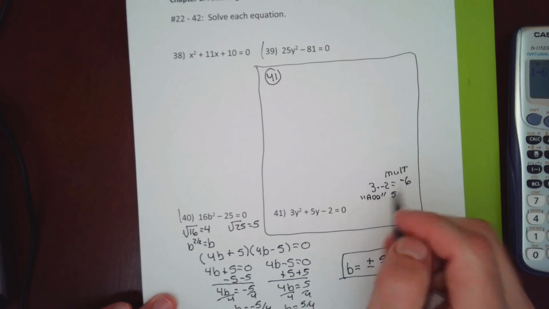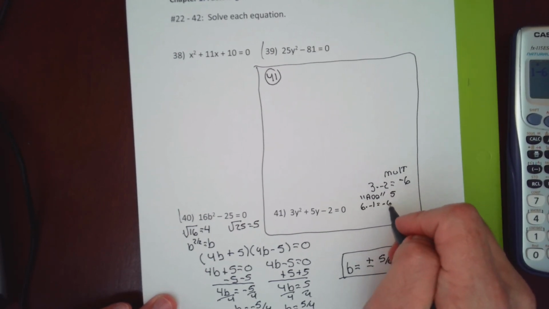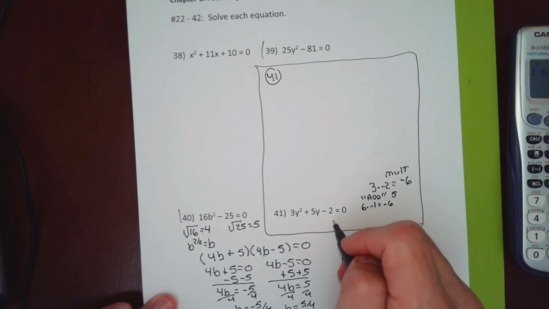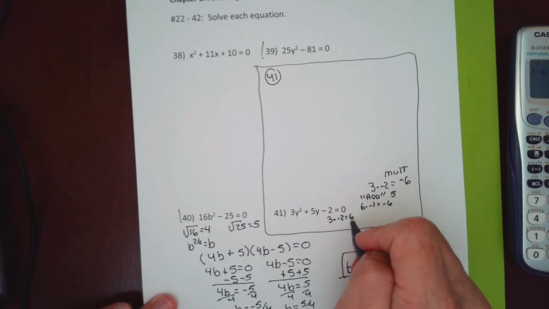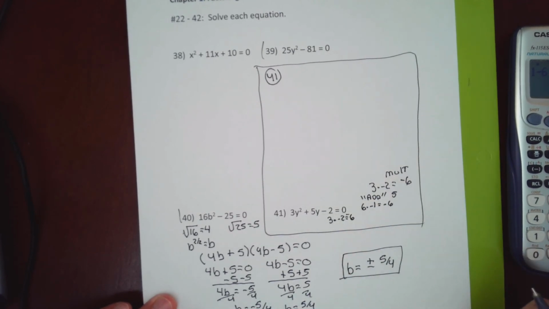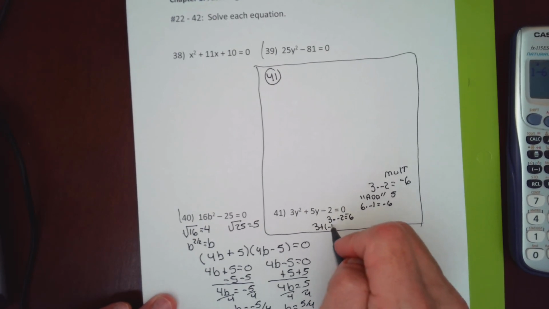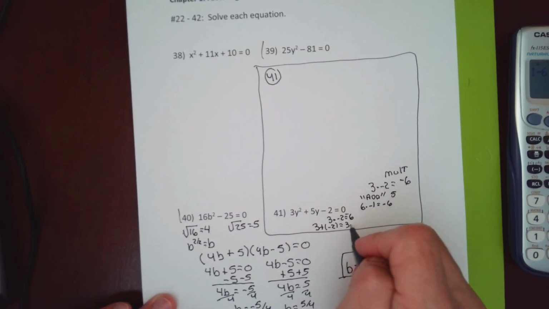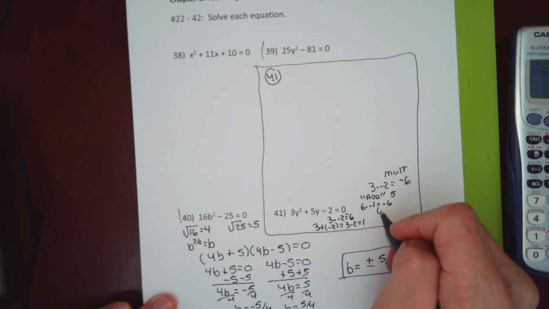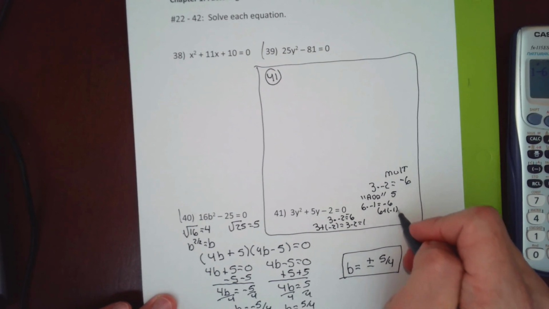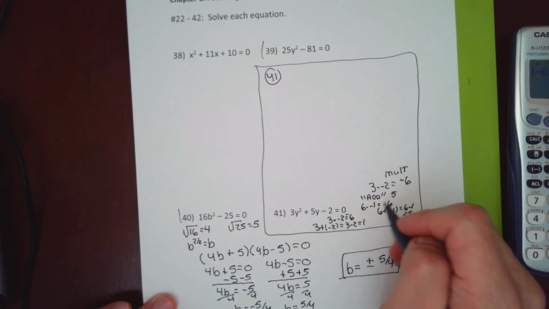My choices would be 6 and negative 1, that's big number plus, small number minus, multiplies to negative 6, or 3 and negative 2, big number plus, small number minus, multiply to negative 6. If I add the 3 and the negative 2, that's really the same as 3 minus 2, which is 1. That's not going to be the right pair. If I add the 6 and the negative 1, that's really the same as 6 minus 1, and that's 5. That is going to be the right pair.